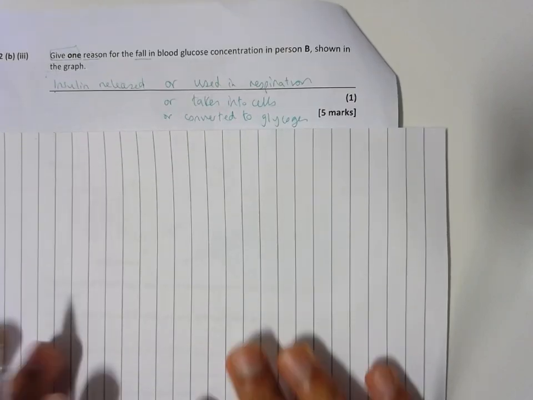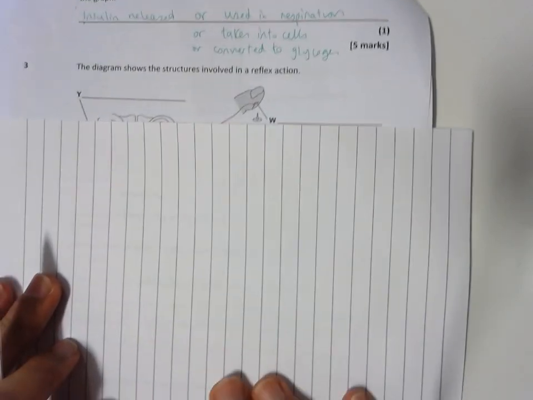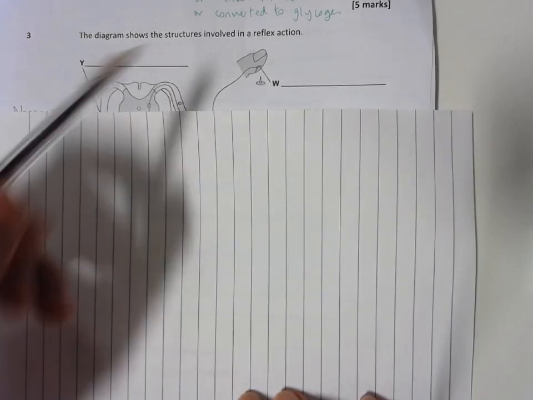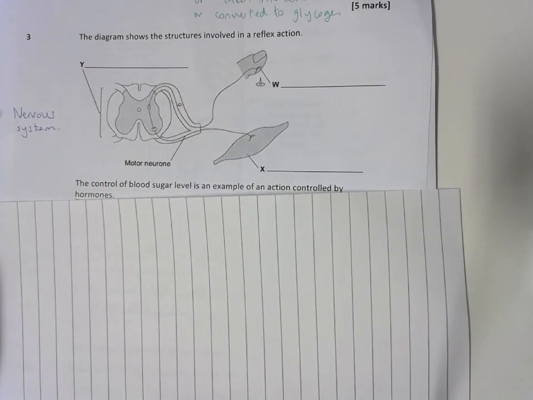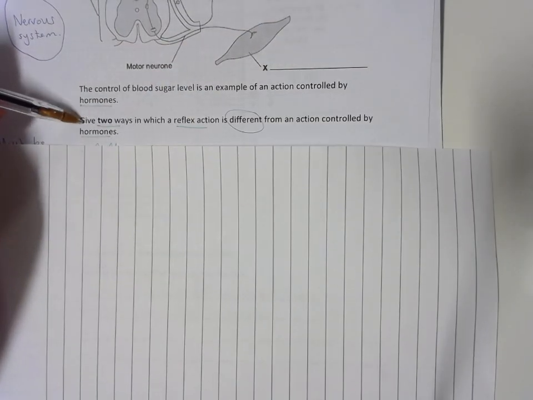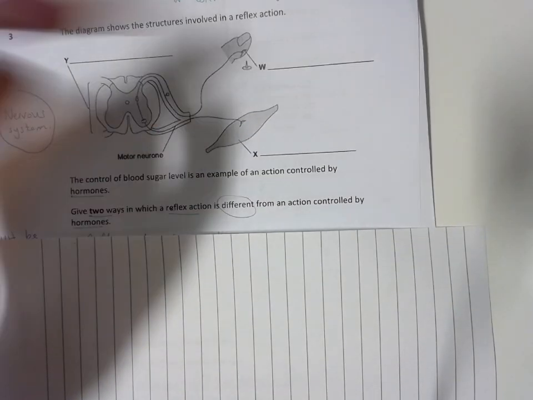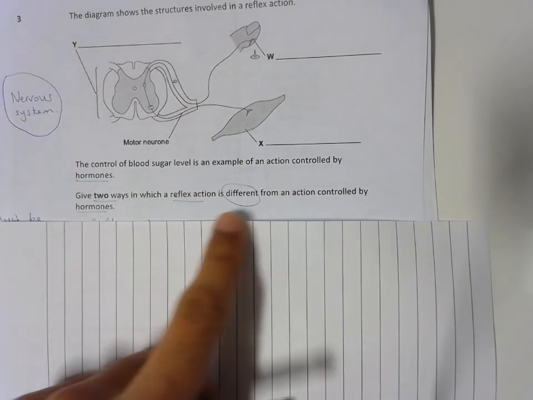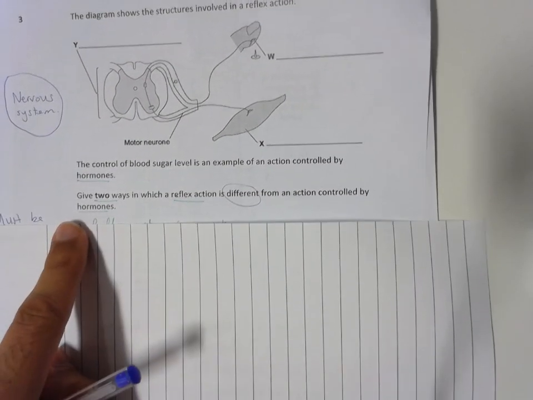Okay, number 3 is about reflex action. That is a nervous system response, like as you can see from the diagram. We'll learn more about this in year 11. The control of blood glucose or blood sugar level is an example of action controlled by hormones. Give 2 ways of reflex action shown here when someone's accidentally putting their finger onto a pin. How it is different from an action controlled by hormones.